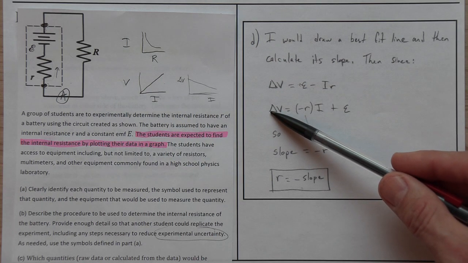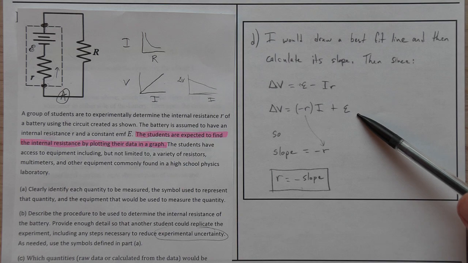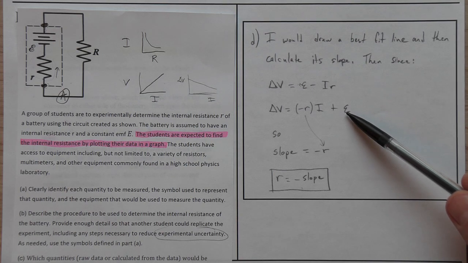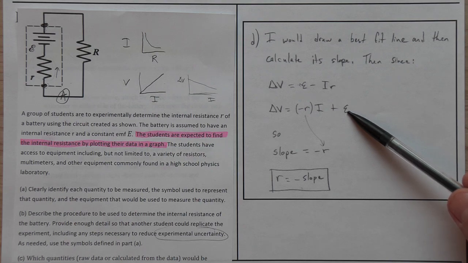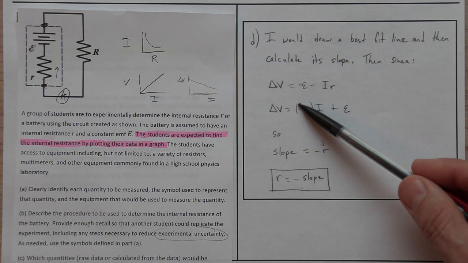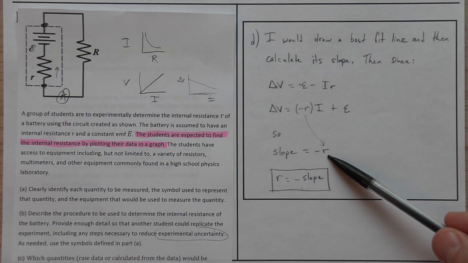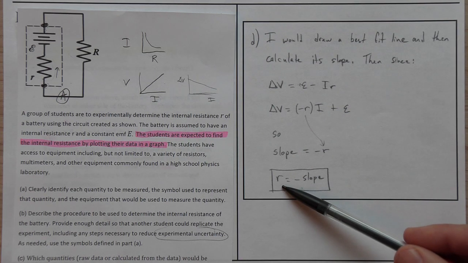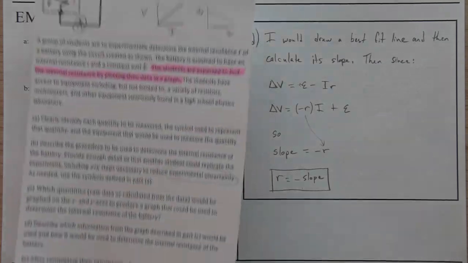So now I can see from y equals mx plus b that basically my y-intercept is the emf of the battery. That doesn't help me. I don't need that. But this part right here, this is the internal resistance. The slope is negative internal resistance. So therefore, the internal resistance is the negative slope. There. That's the answer there. Okay, part E.